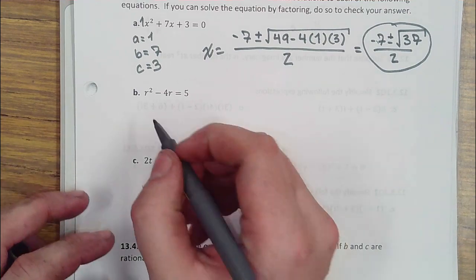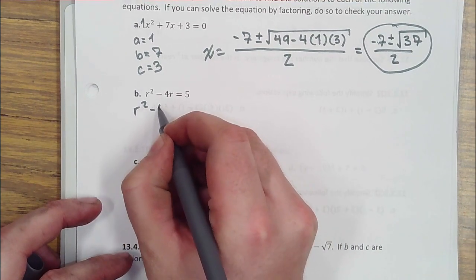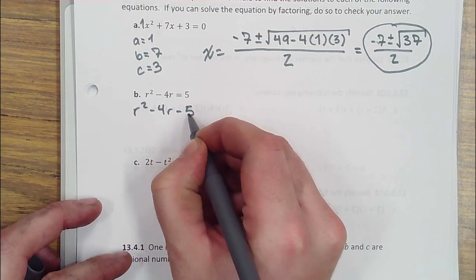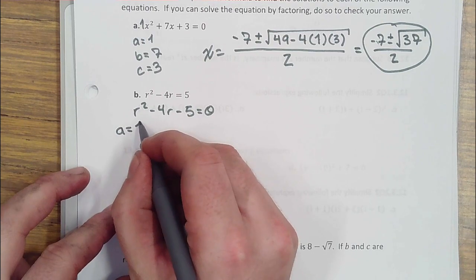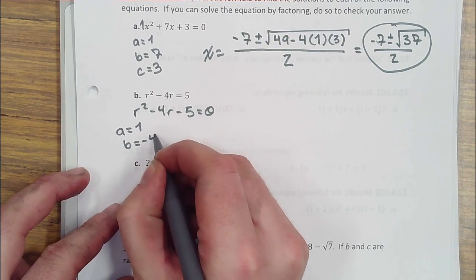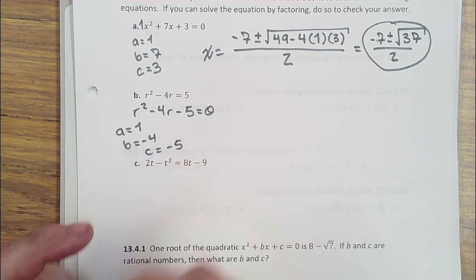This next one, if we rearrange it so it is solved for 0 by subtracting 5 from both sides, we can more clearly see what a, b, and c are. A is 1, b is negative 4, and it looks like c is negative 5.